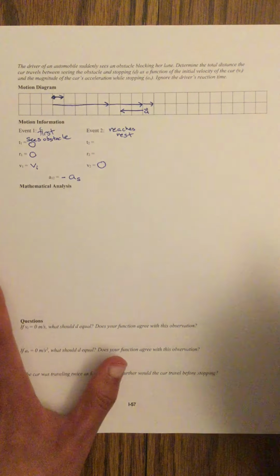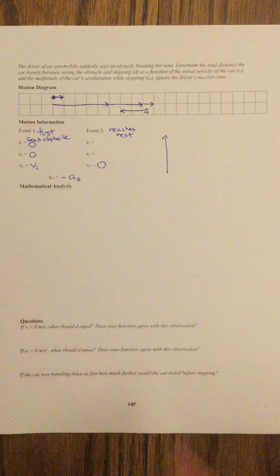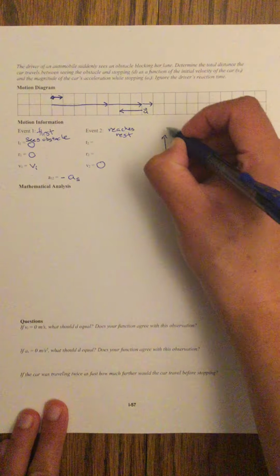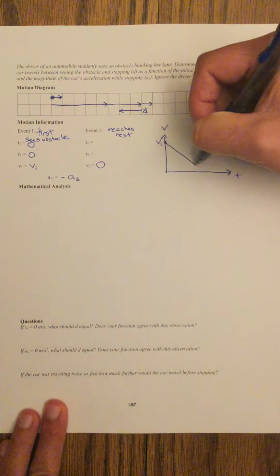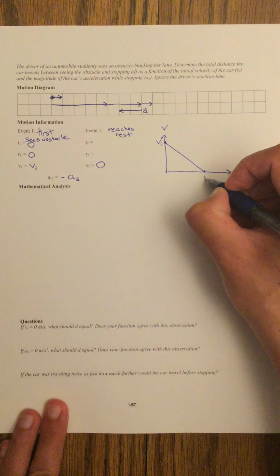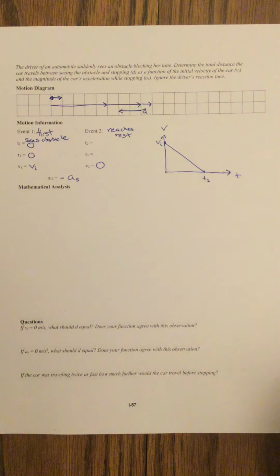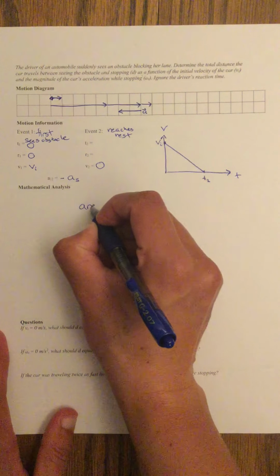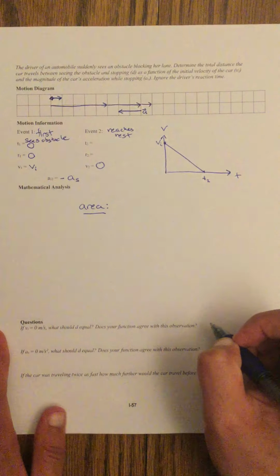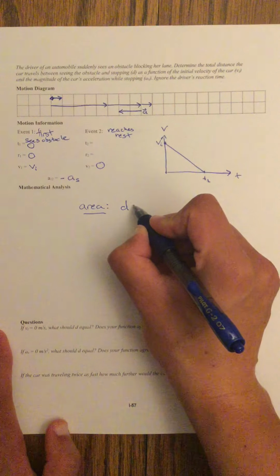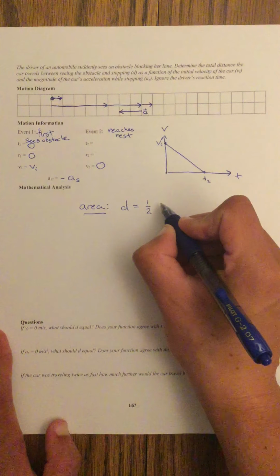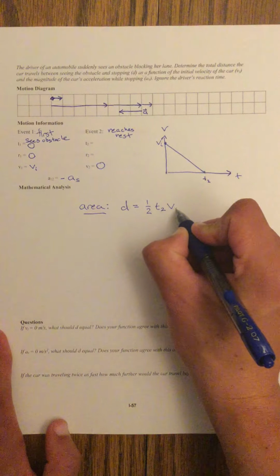Then we can draw our velocity versus time graph. We are starting at an initial velocity of VI, going to 0. This looks just like the graph that we just saw. And I'm looking for D, so I'm looking for the area under the curve. I can start off by looking at the area and see if I can find it without finding T2. And so the area is D, that's what I'm looking for. It's a triangle, so it's 1/2 the base, which is T2, times the height, which is VI.